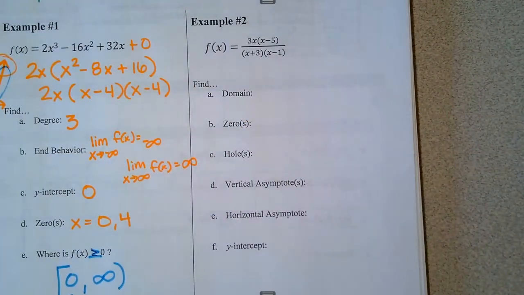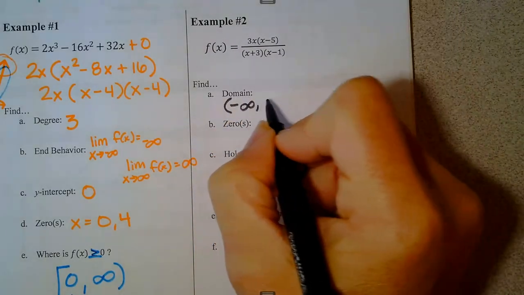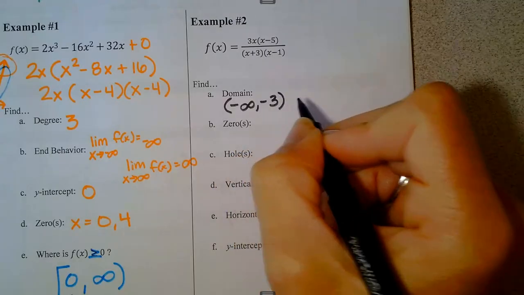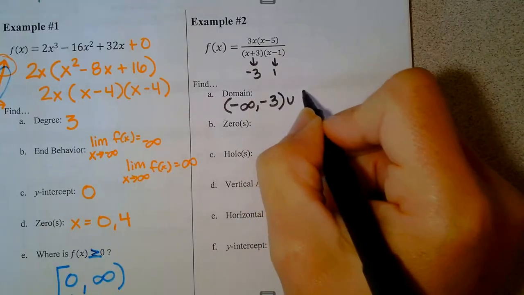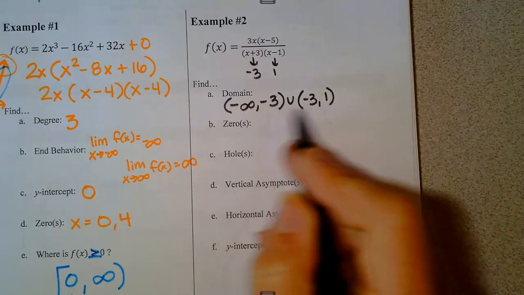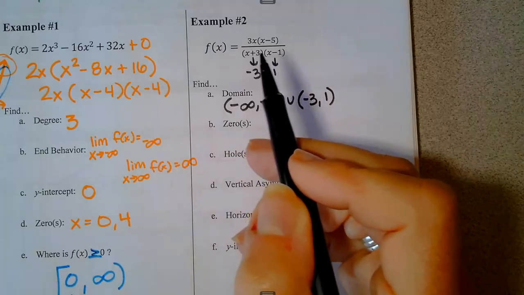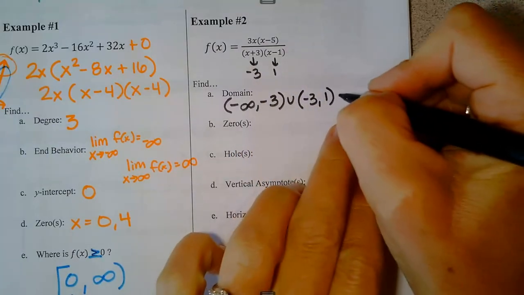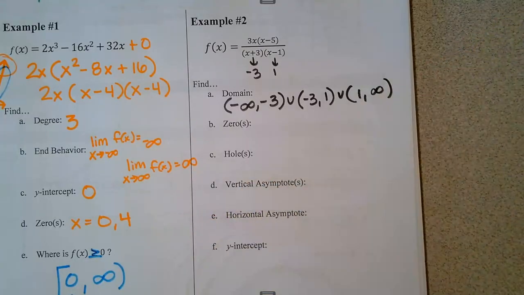Okay, so let's try the next one. What's this one? What's the domain? Negative infinity to negative 3, right? Because this is negative 3 and this is positive 1. And then negative 3 to 1. Are either of these included? Do I need brackets on them? No, because they're asymptotes. And asymptotes, remember, you're never going to be able to touch it. It is a canyon that goes down to the depths of the universe.